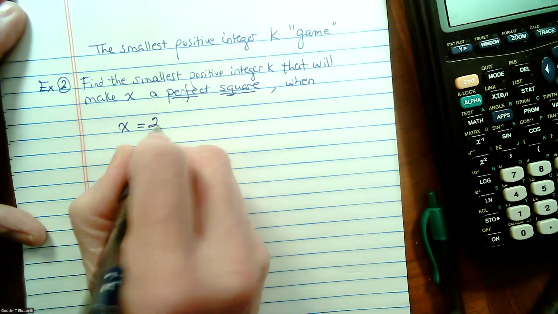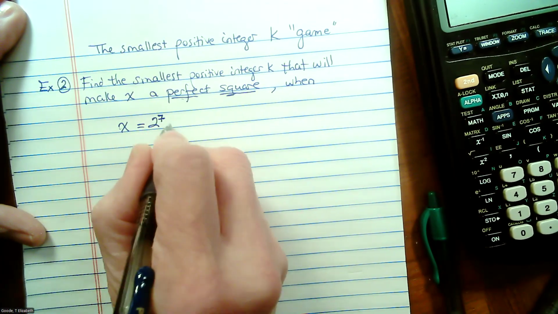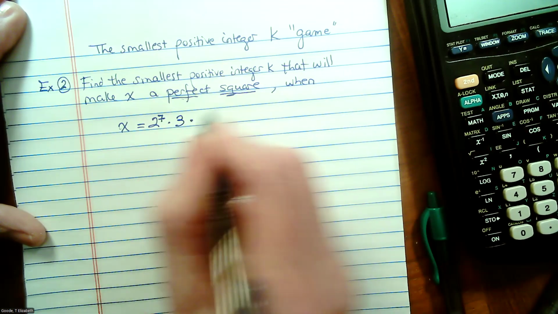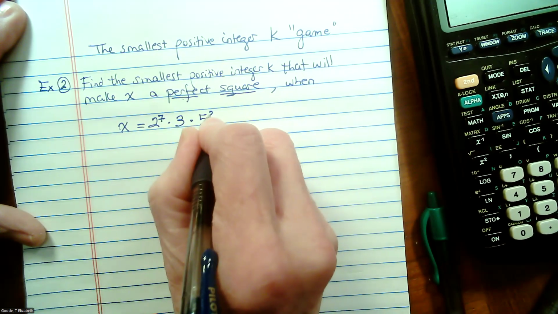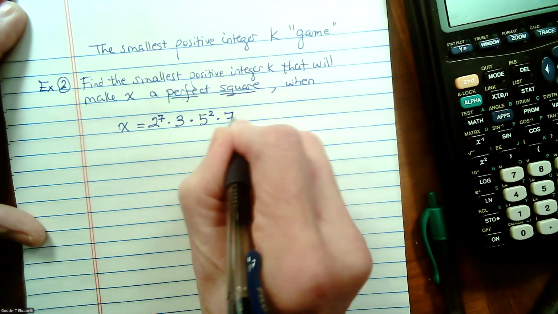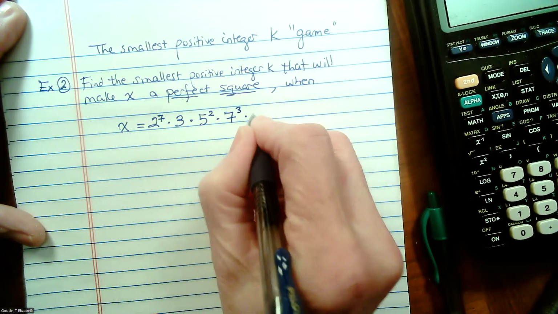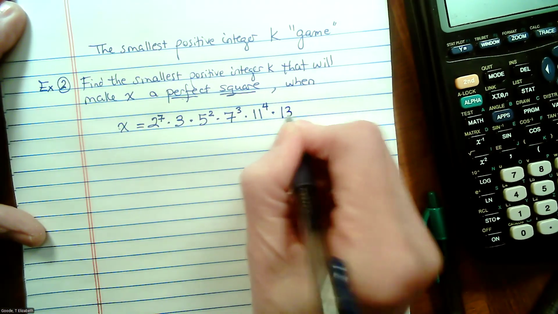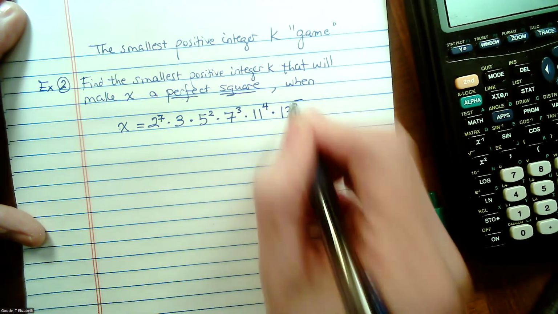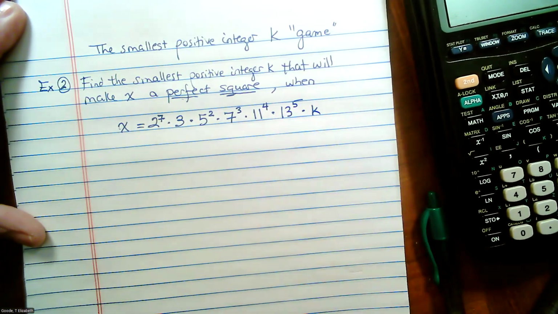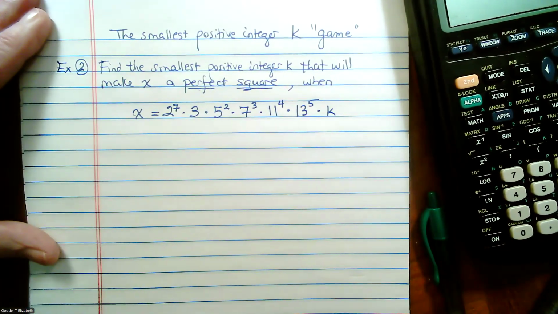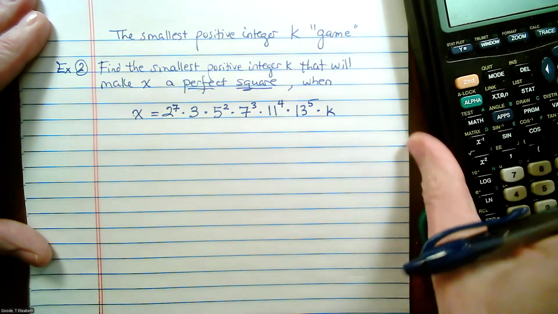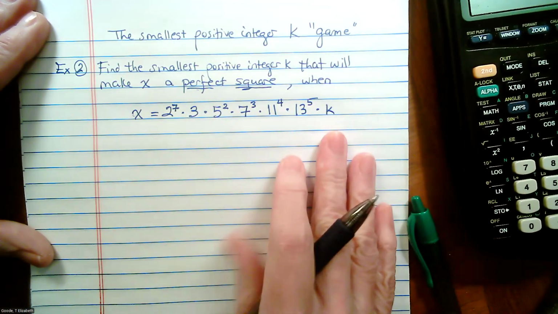X is going to be 2 to the 7th times 3 times 5 squared times 7 cubed times 11 to the 4th times 13 to the 5th times k. Bigger than we need, but hey, we'll get plenty of practice. Okay, so this is the idea.